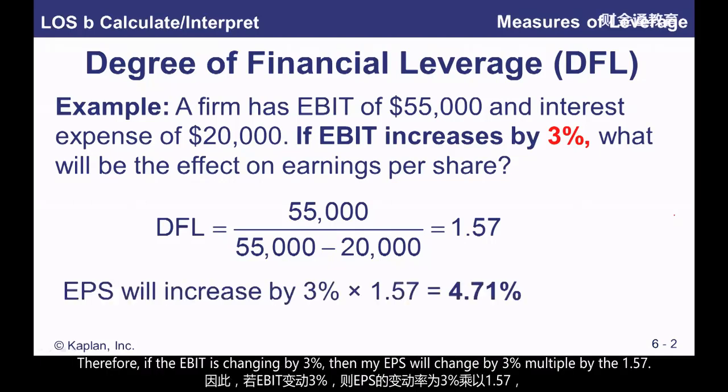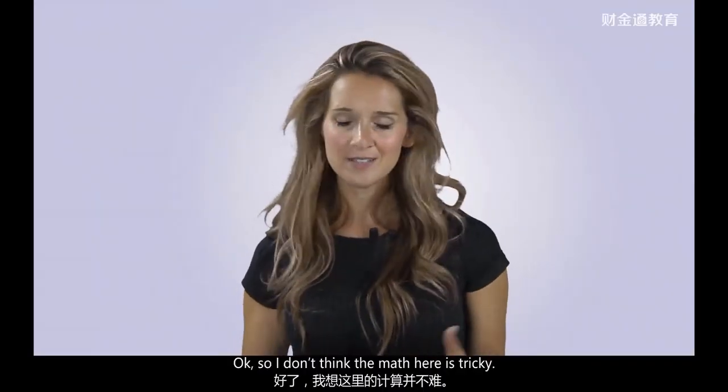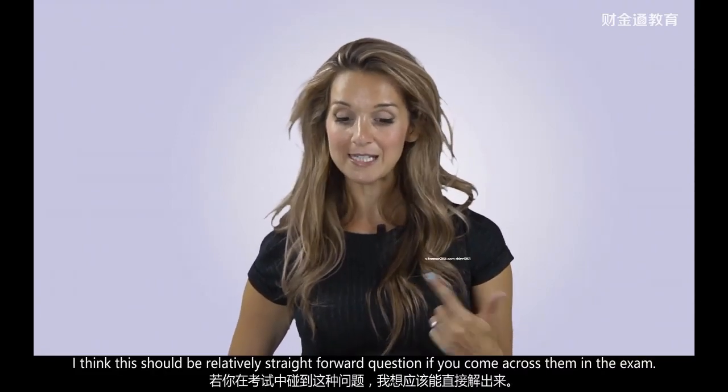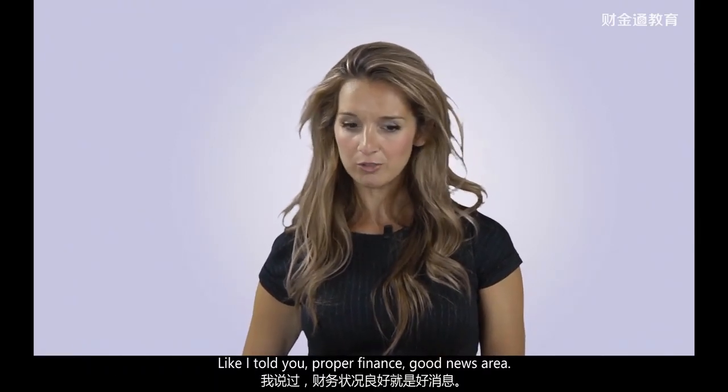So therefore, if EBIT is changing by 3%, then my EPS will change by 3% multiplied by the 1.57. So a total change in EPS of 4.71%. Okay, so I don't think the maths here is tricky. I think these should be relatively straightforward questions if you come across them in the exam. Like I told you, corporate finance, good news area.